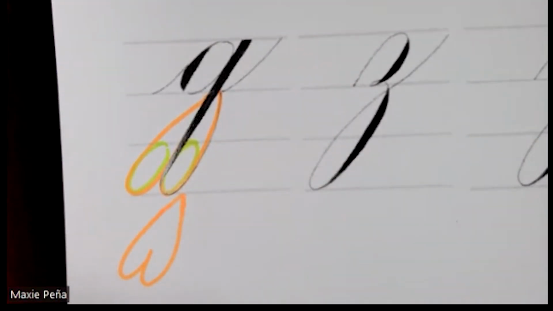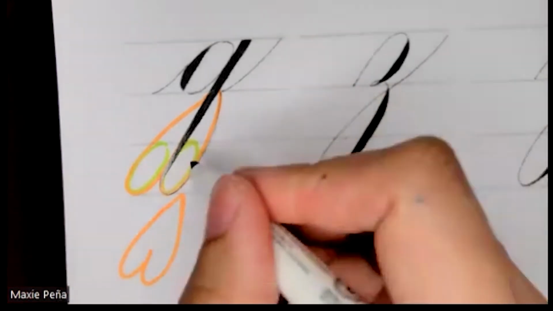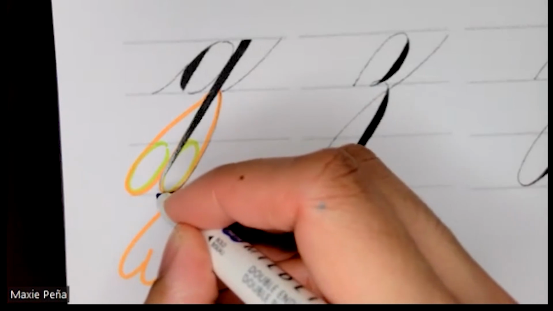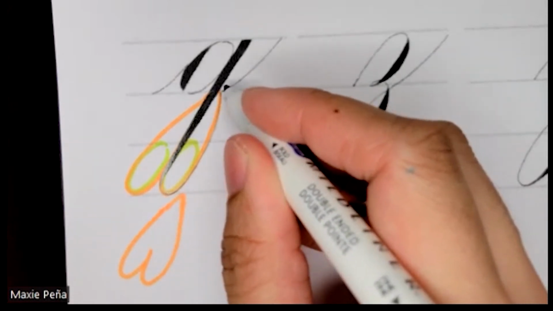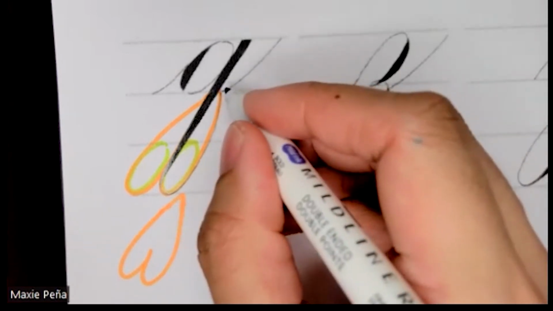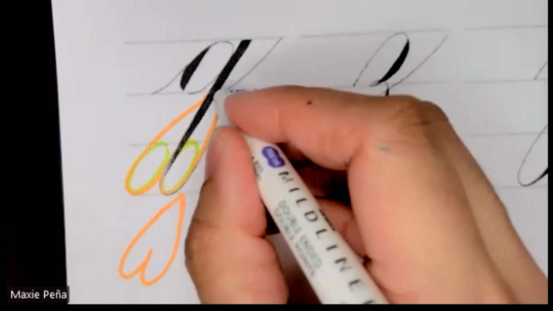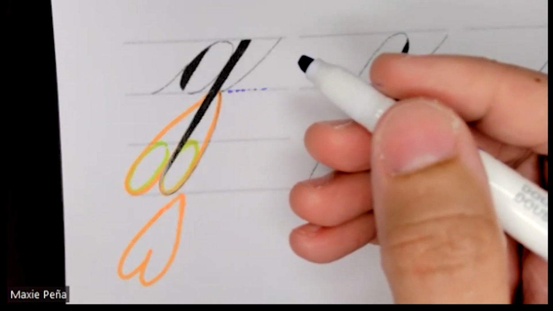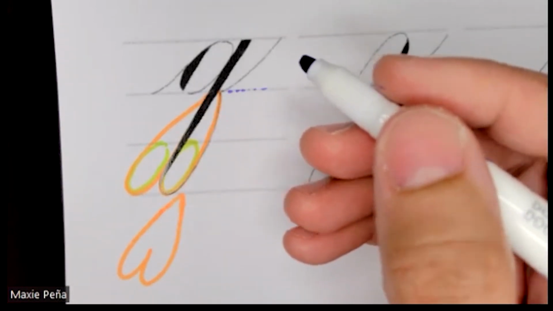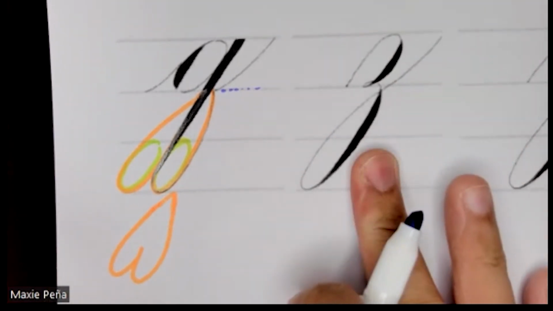When you're exiting your stroke, when you're creating this side of the curve, go all the way up to your baseline and then just change direction right on the baseline with your regular exit stroke. And we've done this version of Z.